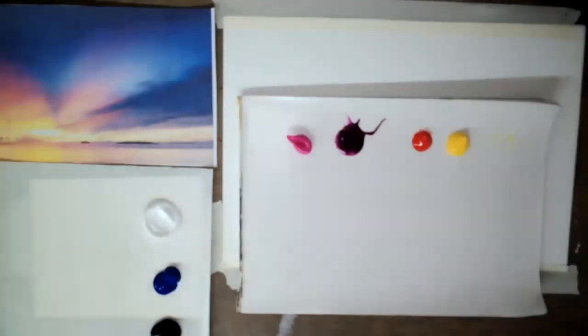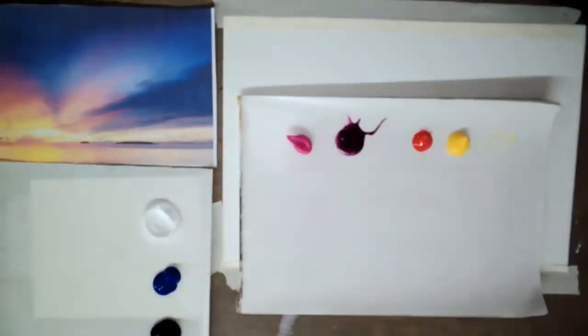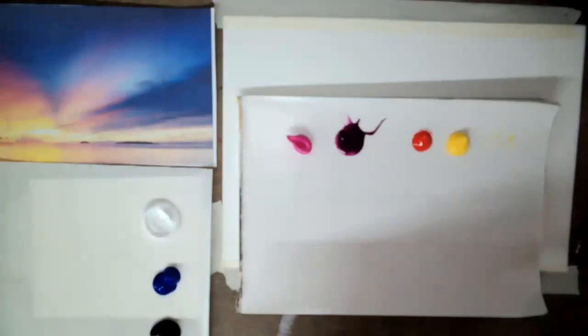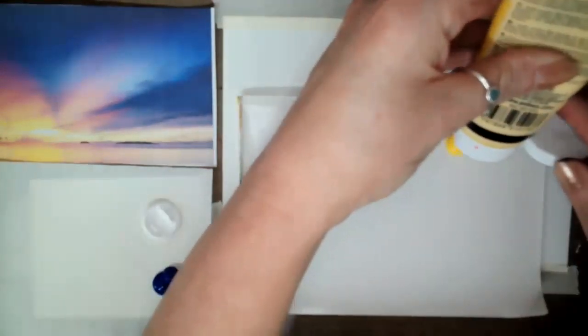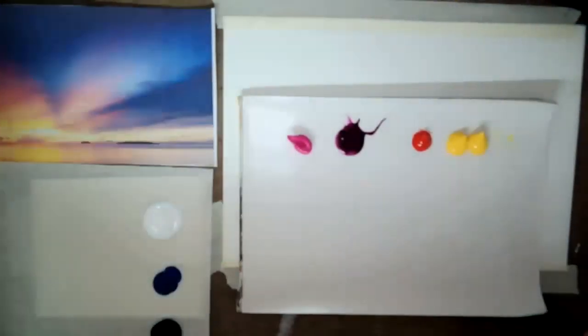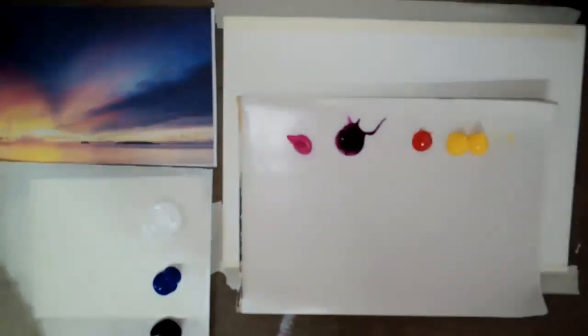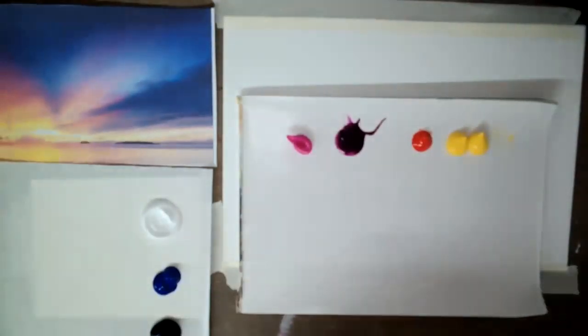So just seeing if I've got some. That's fine. I'm just going to add a little bit more yellow and then I can use some white to lighten, which is absolutely fine. Or you might have something called Naples yellow, which is a more dull yellow. So I'll just show you what that looks like.